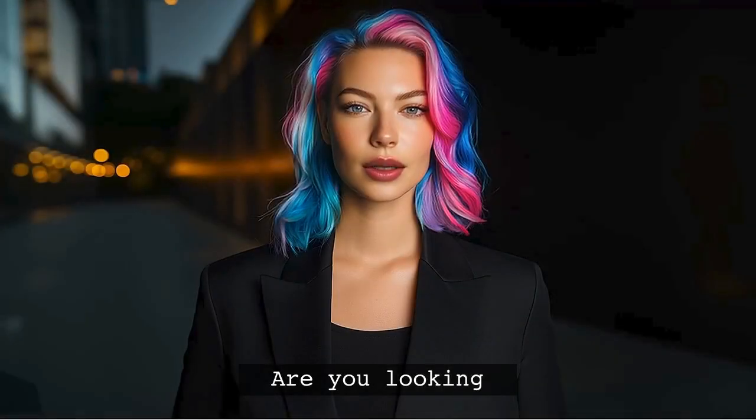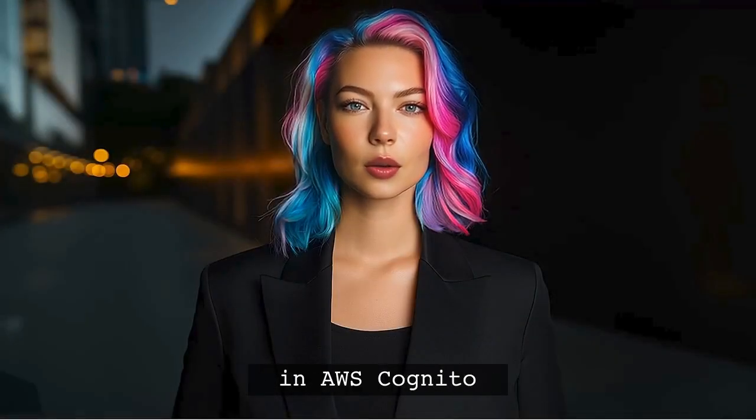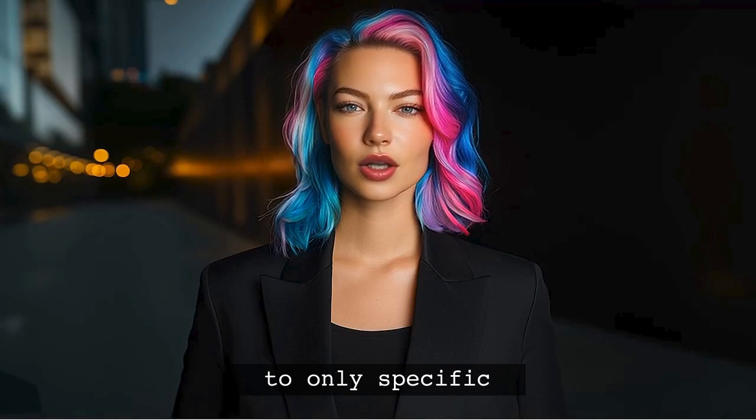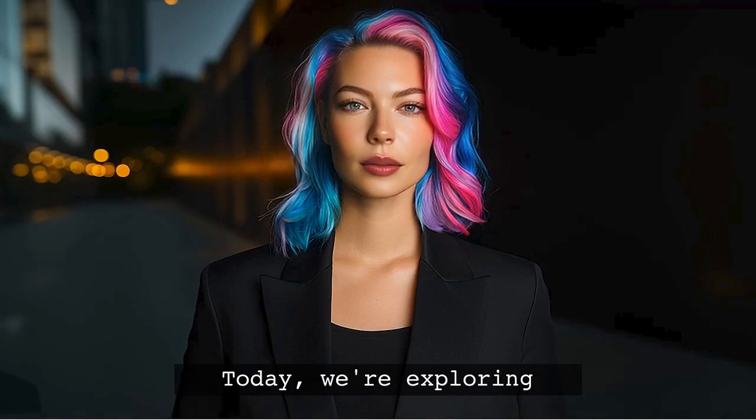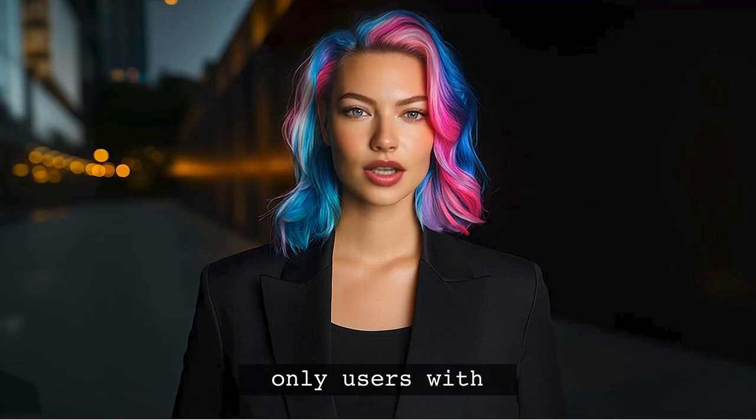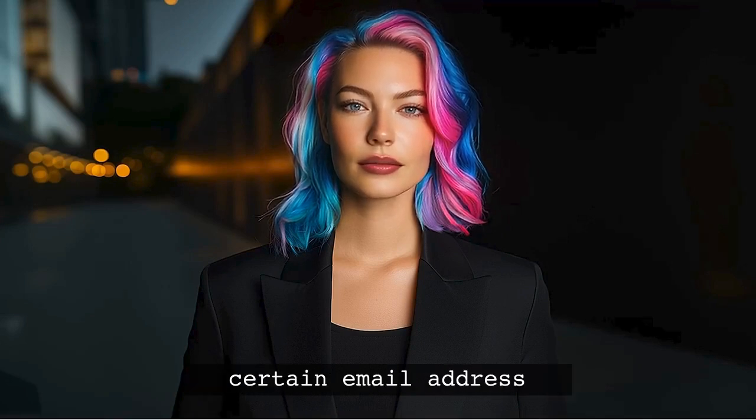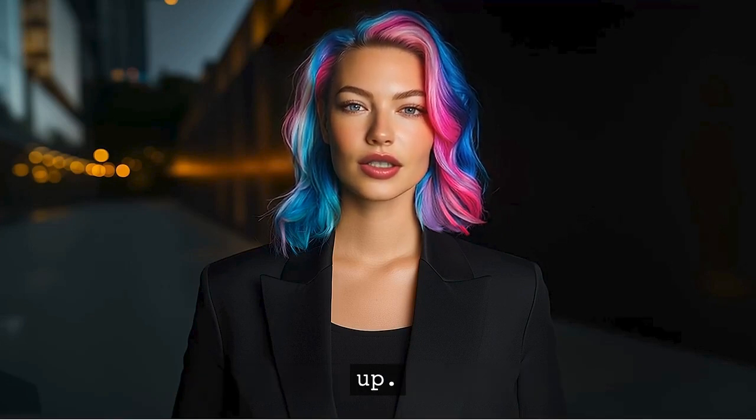Are you looking to restrict signups in AWS Cognito to only specific email addresses? If so, you're in the right place. Today, we're going to explore how to allow only users with certain email address endings to sign up.